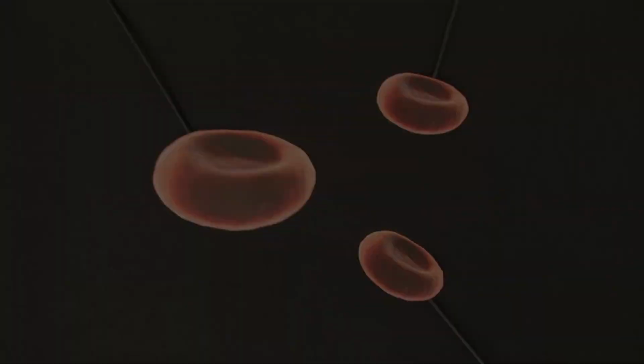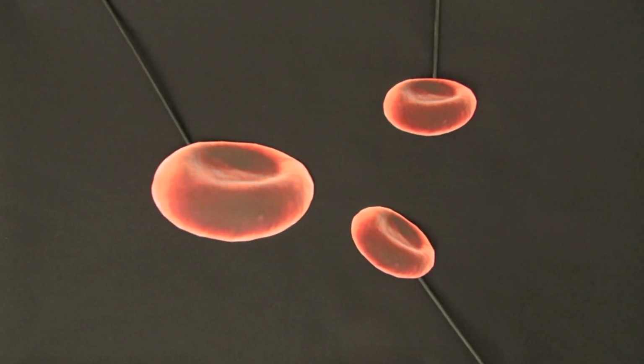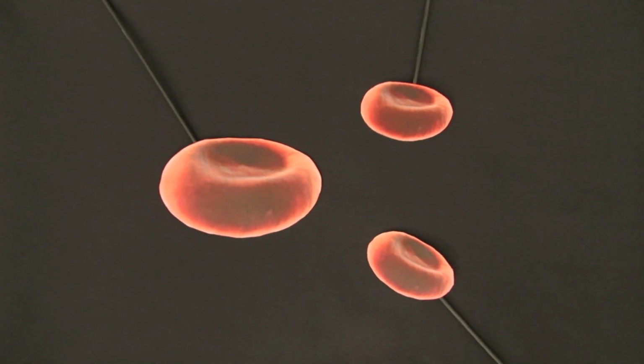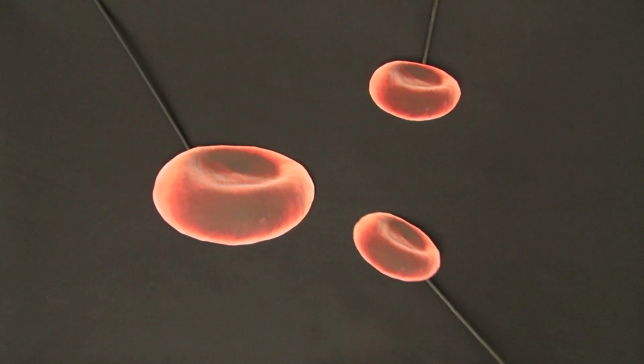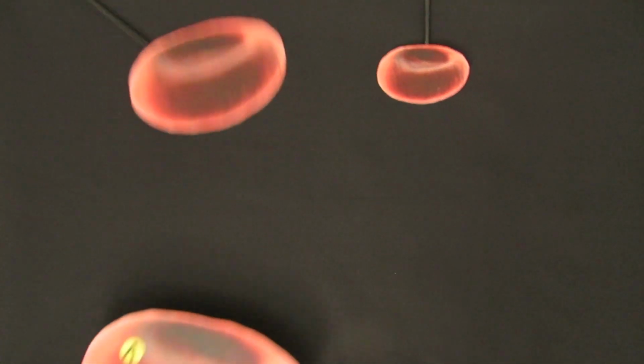All right, let's talk about blood types. Blood consists of several different types of cells, including red blood cells and white blood cells. Today we'll be focusing on red blood cells, also called erythrocytes, and how these cells determine what blood type you are. Let's look at an erythrocyte.